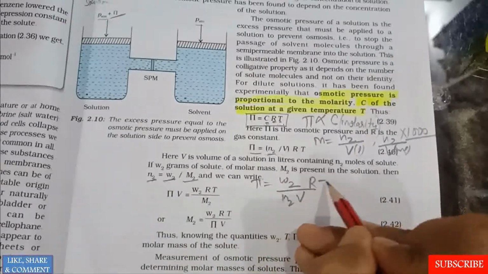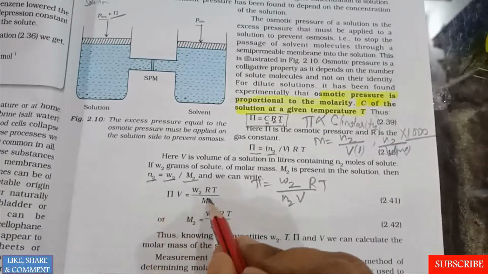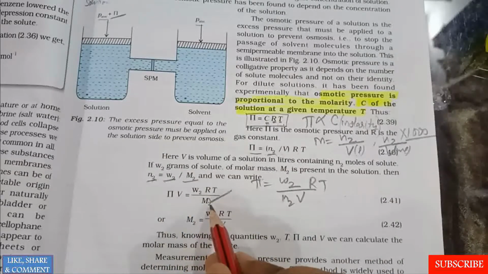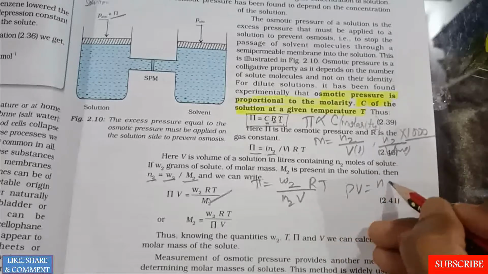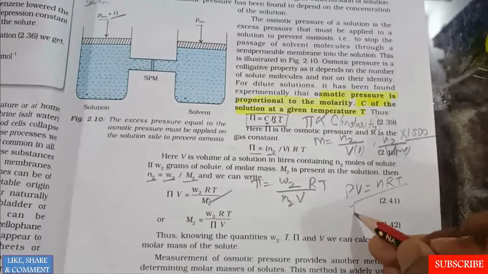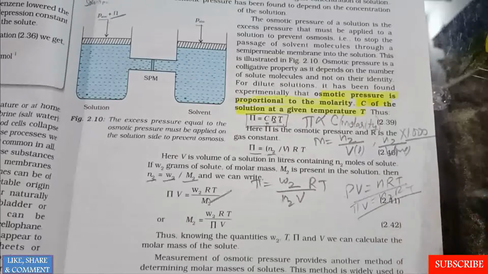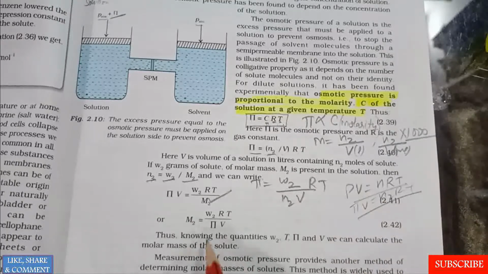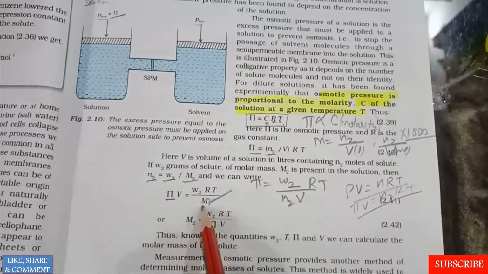M2 into V RT, and by sending this V to the left hand side, this equation will be there: pi V is equal to W2RT by M2. This can be compared with PV is equal to nRT, the ideal gas equation, pi V is equal to n2RT. And again, in this equation, the molar mass of solute is at the denominator, which means again the colligative property is inversely proportional to the molar mass.